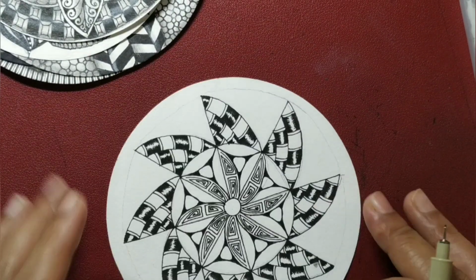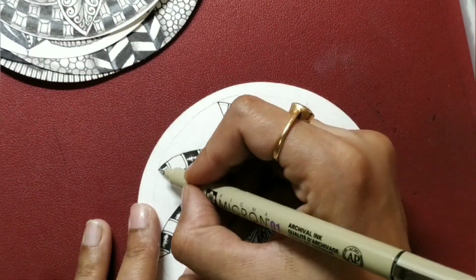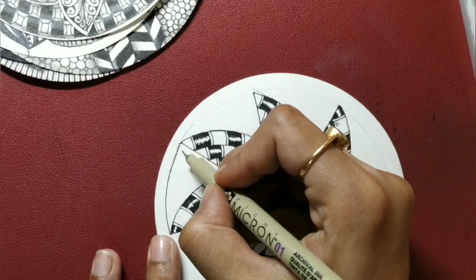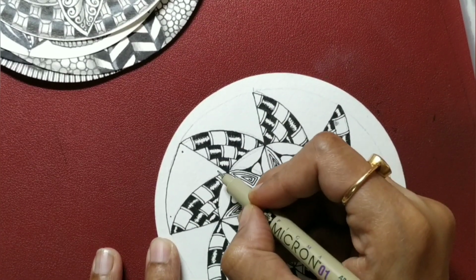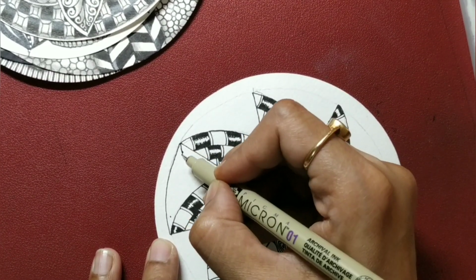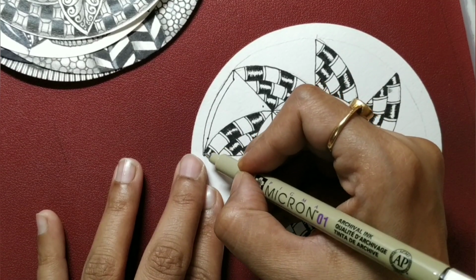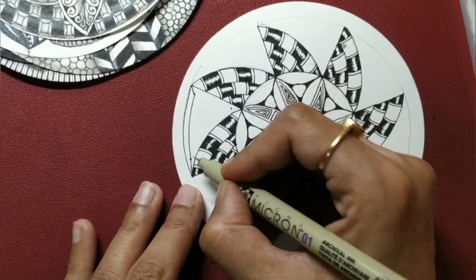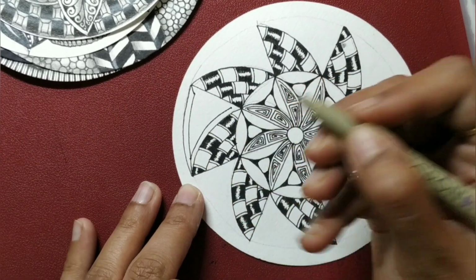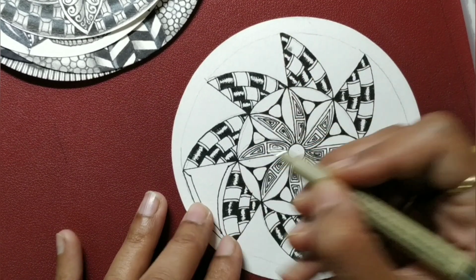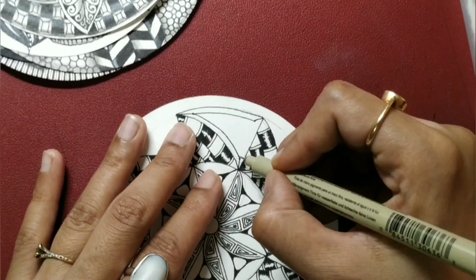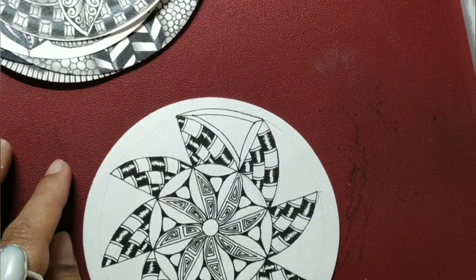Now we are left with one last section, so let's first add a coffering. Added 3 dots at 3 corners, joining the dots to the corners and joining the dots with each other, adding a coffered look, right?